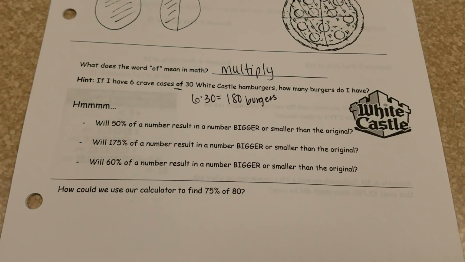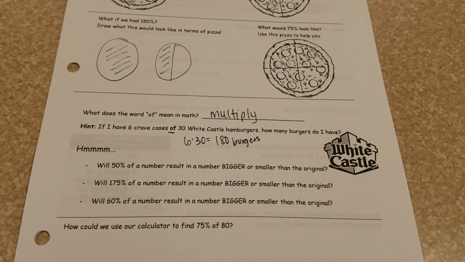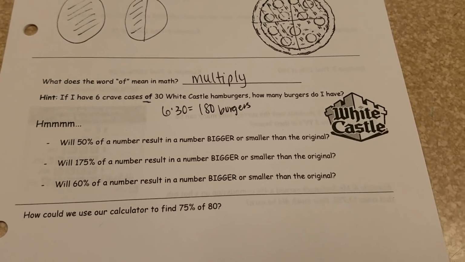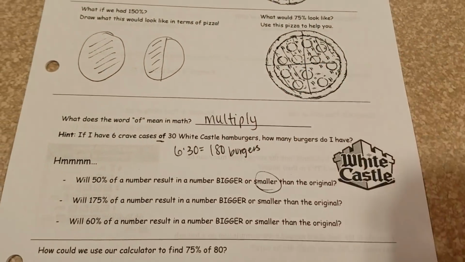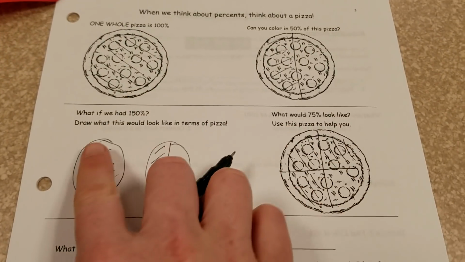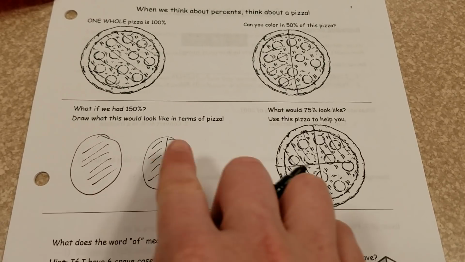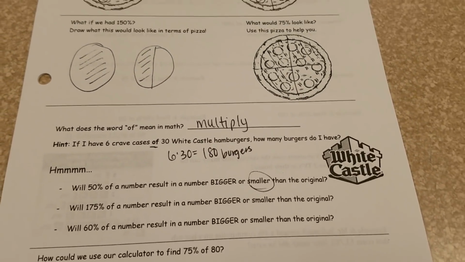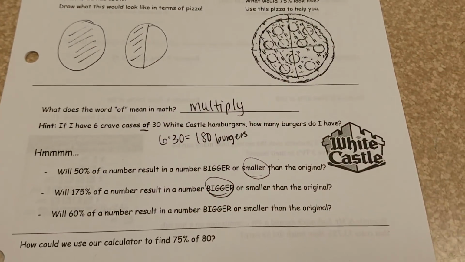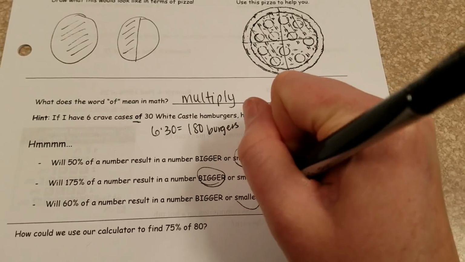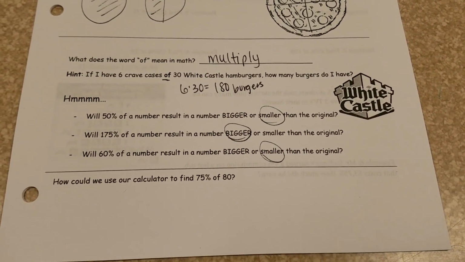And just kind of getting you thinking, if I take 50% of a number, 50% would be half. So if I'm taking half of a number, my result is actually going to be smaller than the original. If I do 175%, think back up here to our pizzas, this is more than the whole. It's more than what we originally started with, 1 whole. So it's actually going to result in a larger number. 60% is smaller than 1 whole, so it's actually going to go smaller than the original.